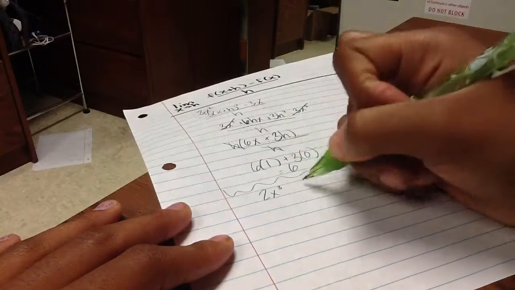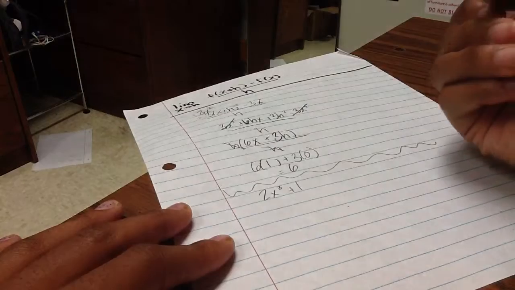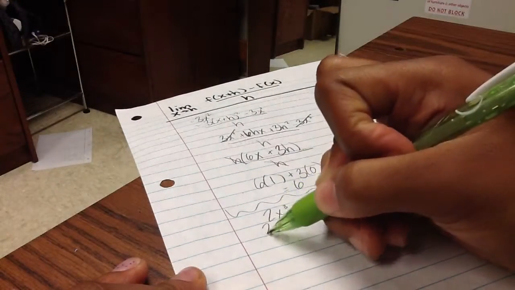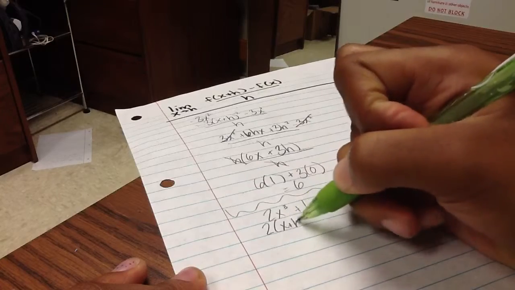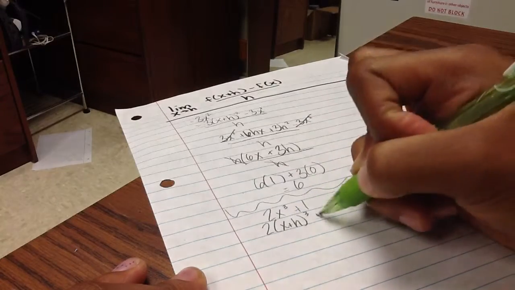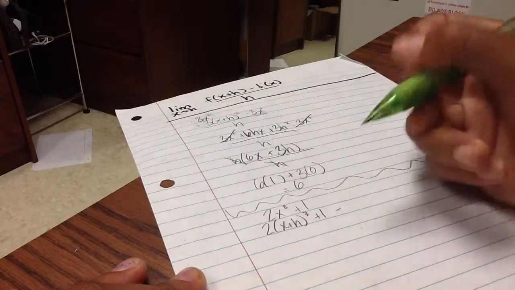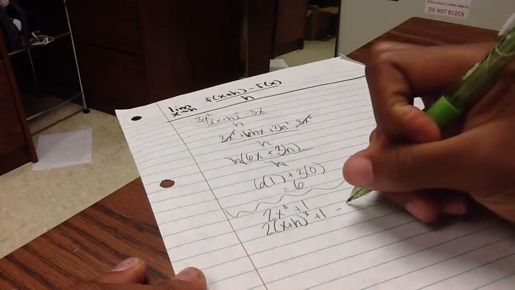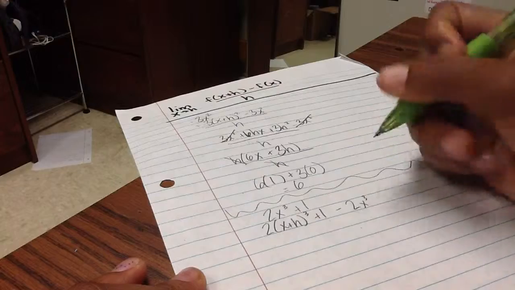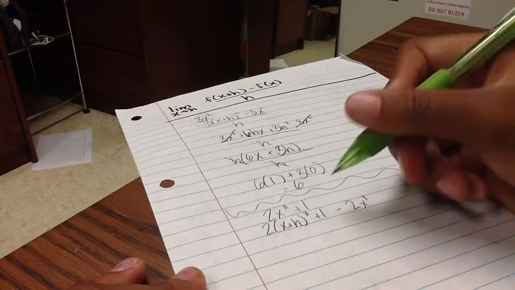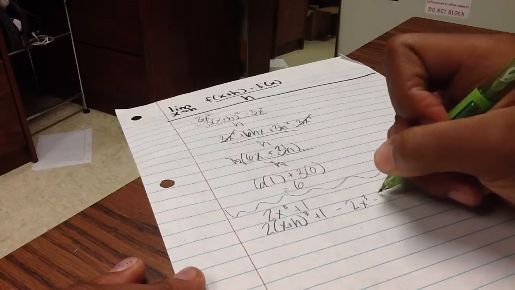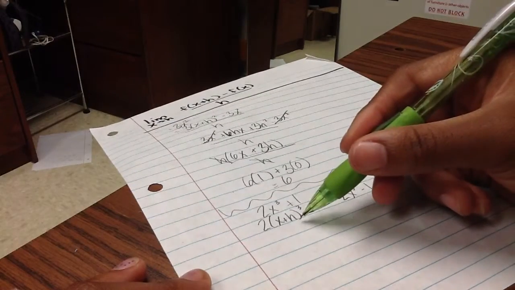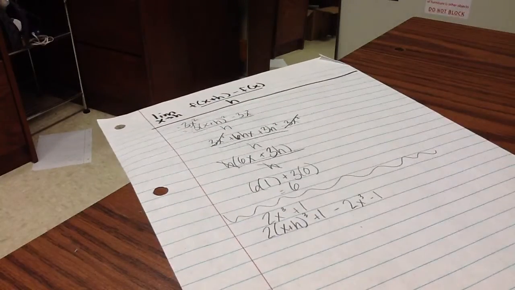2x to the third plus 1. And then we're going to plug in x plus h wherever we see an x, plus 1, and then minus the function. Remember to distribute the negative sign. So this is going to be a negative 2x to the third minus 1. And then we're going to factor and distribute out the 2.